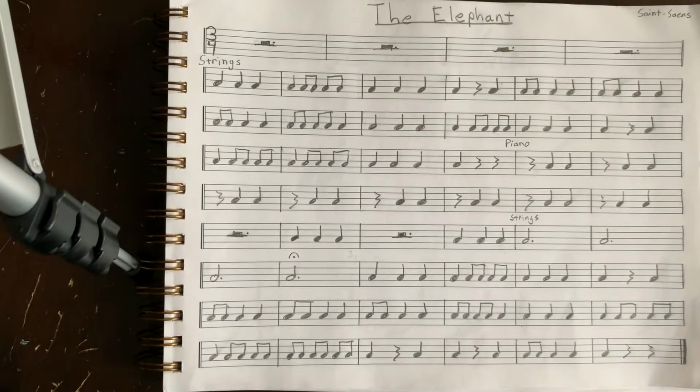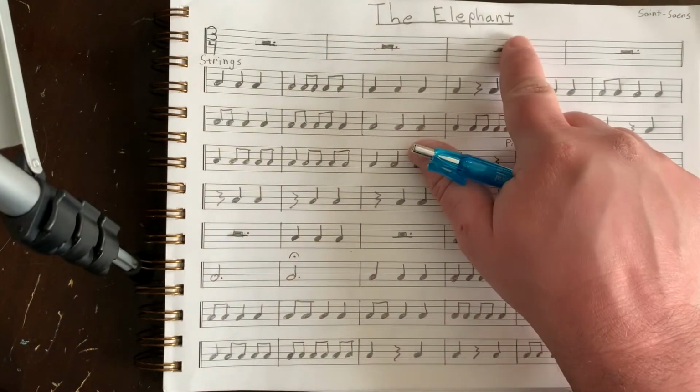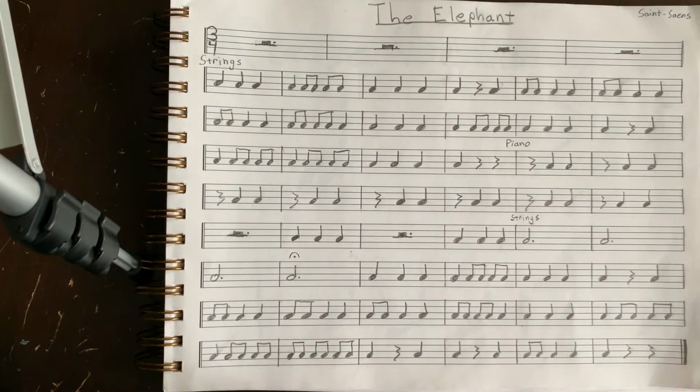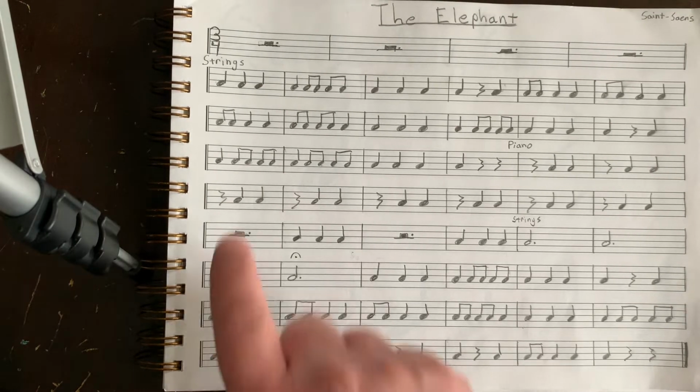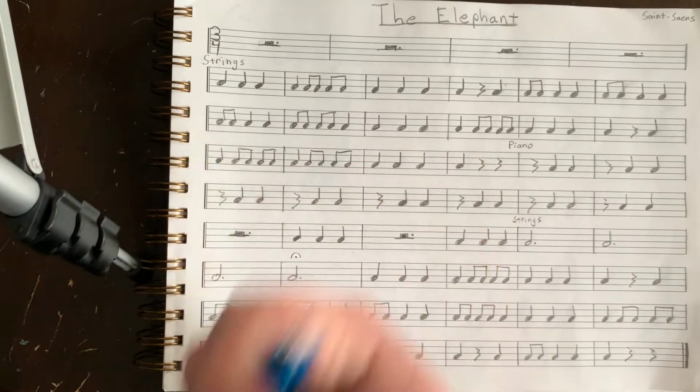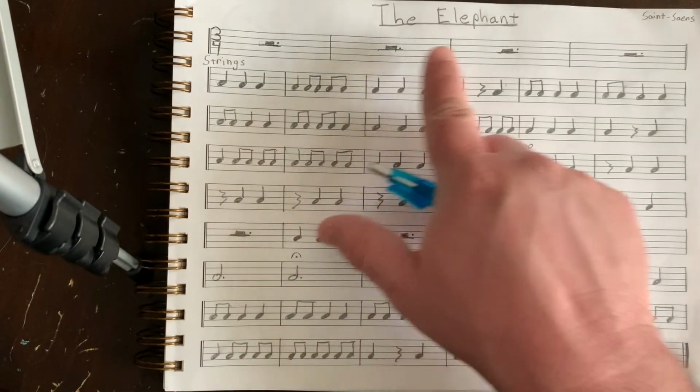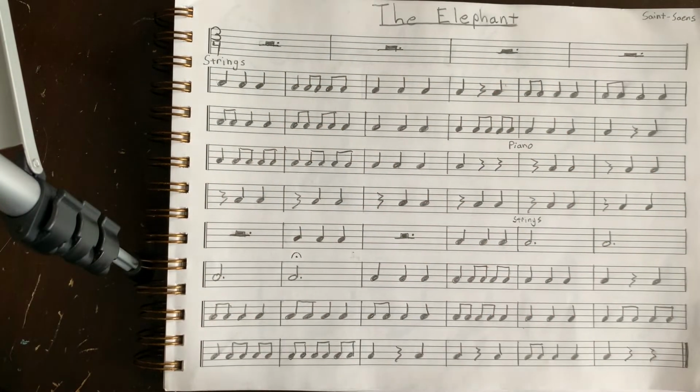This is the entire rhythm for the song The Elephant. Okay, and so you can think about whether or not this music actually sounds like an elephant. And you're going to follow along by reading the rhythms and clicking your pen. Don't forget that the dotted half note rests, you don't play anything in those measures.